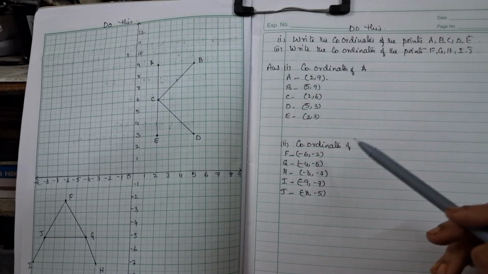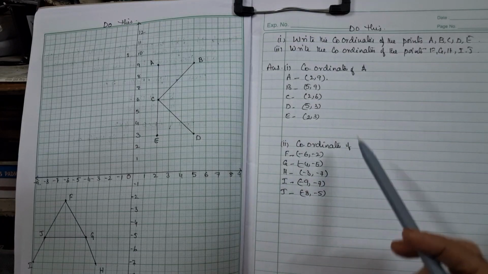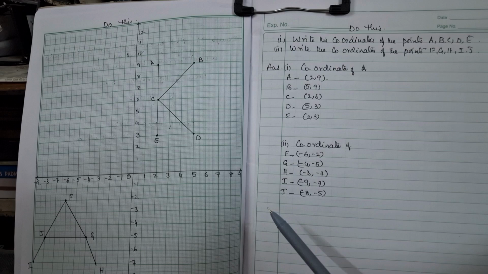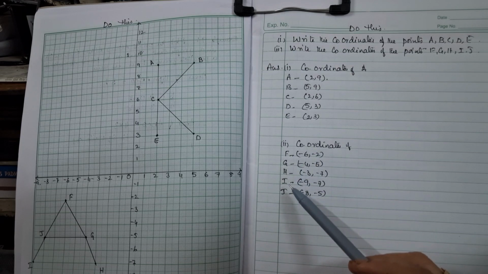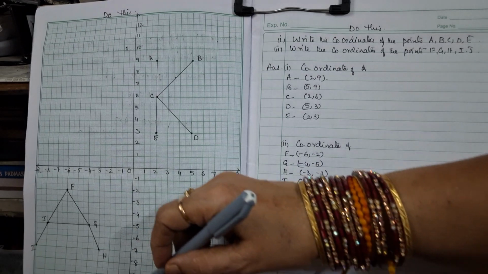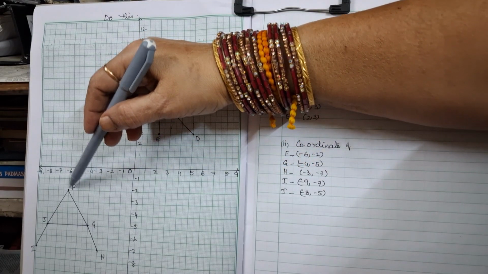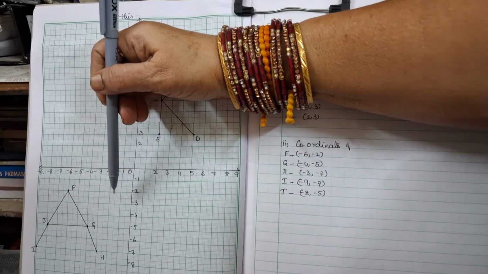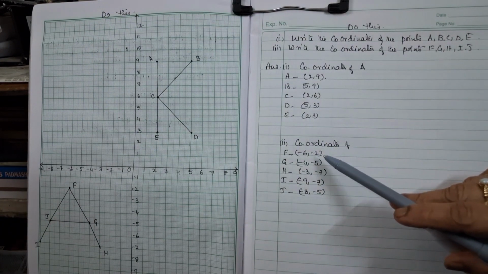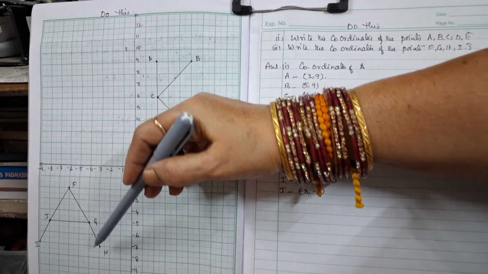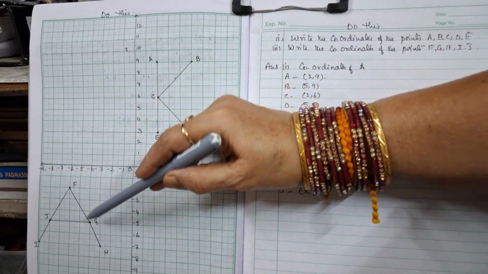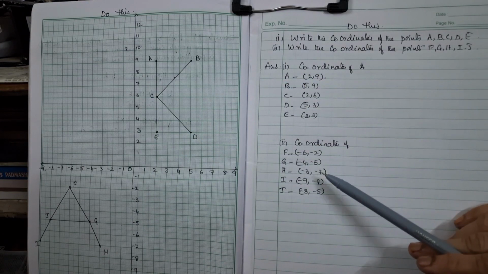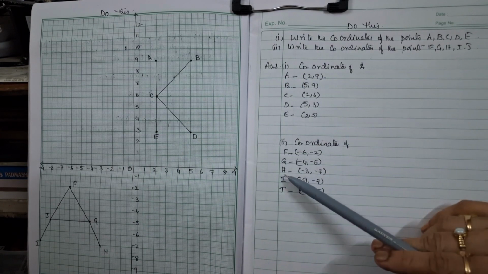Now, second bit, coordinates of F, G, H, I, J. See, children, this is the figure. Coordinate of F is (-6, -2). So I have written here -6, -2. Then G. This is G. First you have to see the x value: (-4, -5).